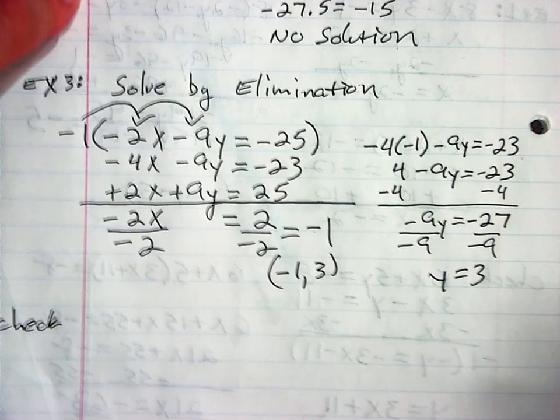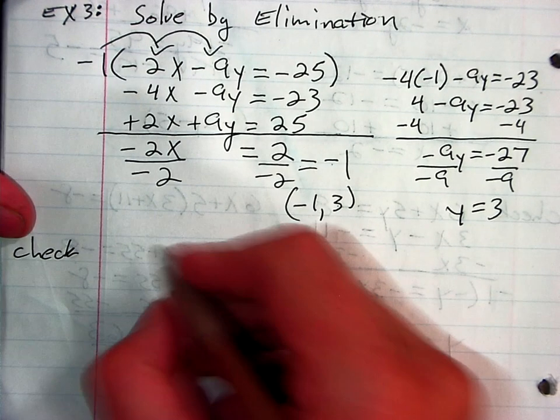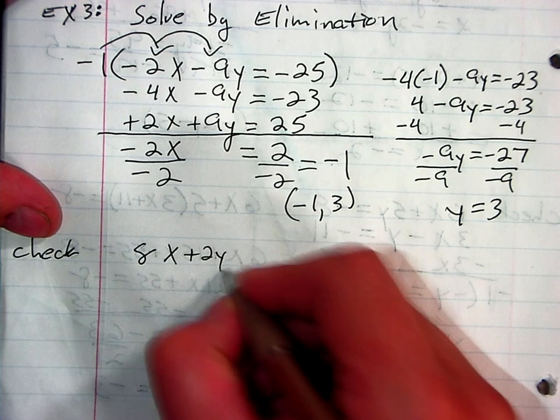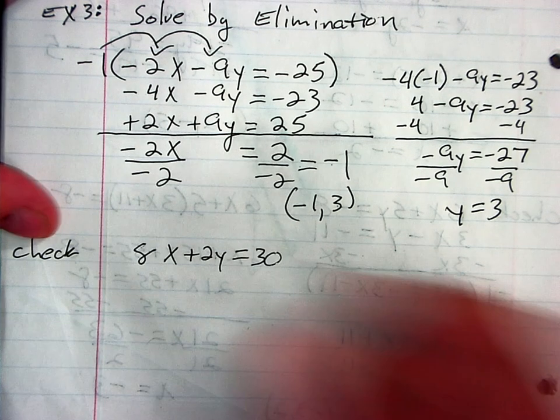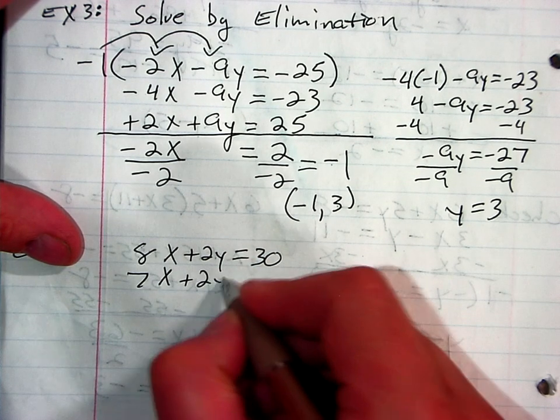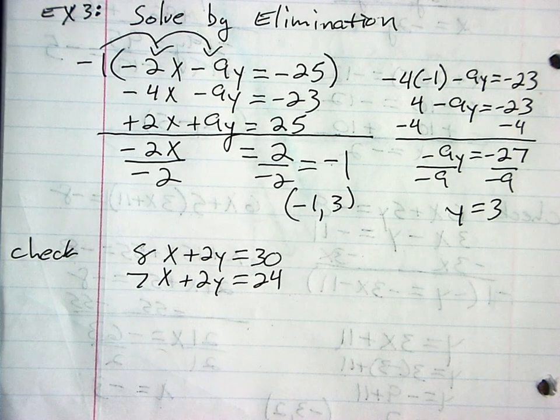All right, please try this one, and we'll go over it after I take attendance. 8x plus 2y equals 30. And 7x plus 2y equals 24.